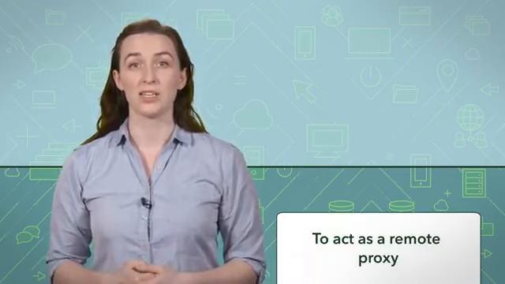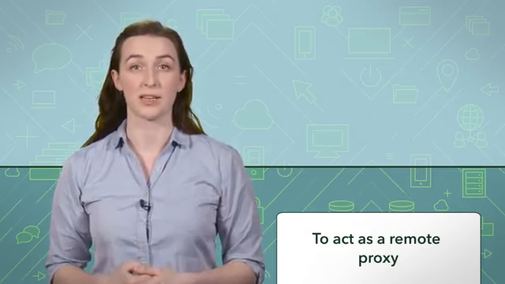And 3. To act as a remote proxy, where the proxy class is local and the real subject class exists remotely. Think of this like working on a Google document, where your web browser has all the objects it needs locally, which also exist on a Google server somewhere else.